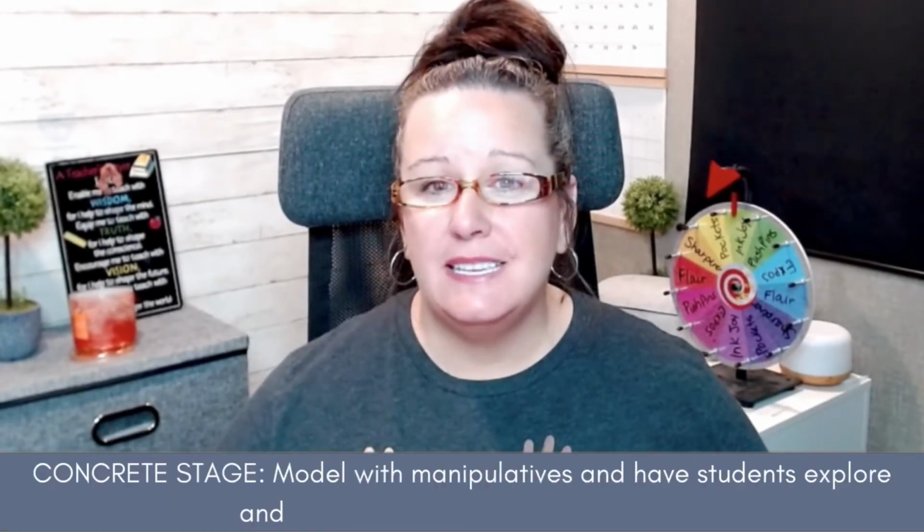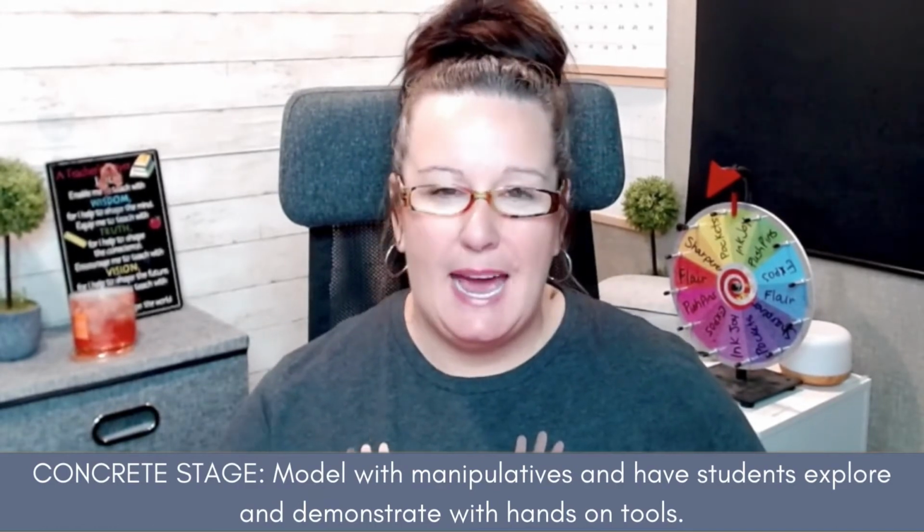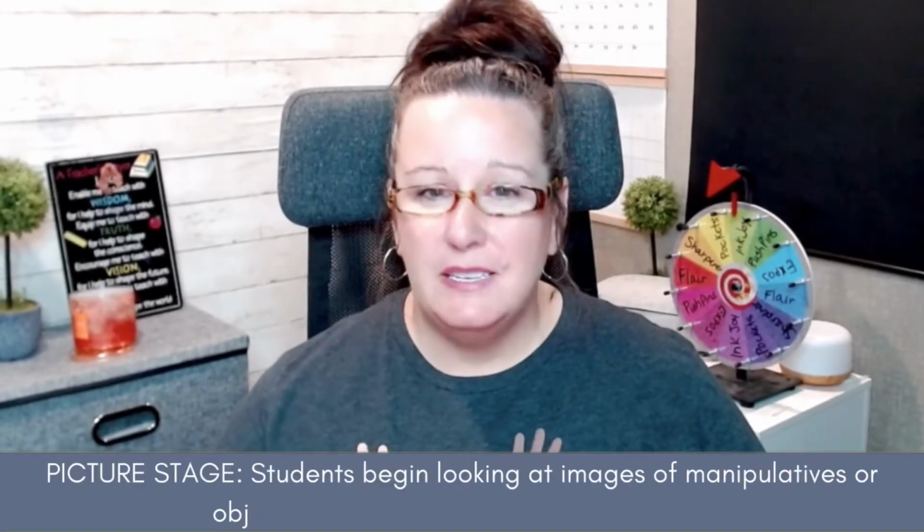To introduce this skill, I first want to use the concrete. I'm going to use something like popsicle sticks and a work mat that's divided into ones, tens, and hundreds. And I'm going to build groups of 1, 10, and 100. I would compose and decompose these numbers with students using their own mats and sticks to follow along and then demonstrate their learning. Once I felt like my group was ready, we would move into the picture stage.